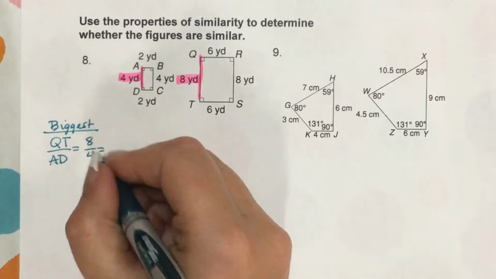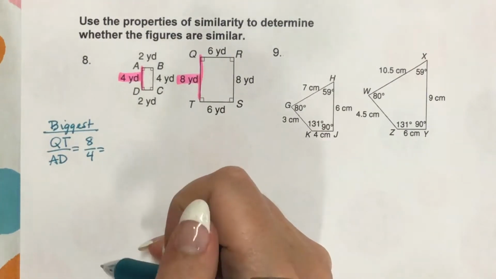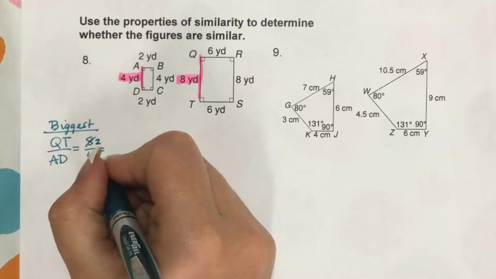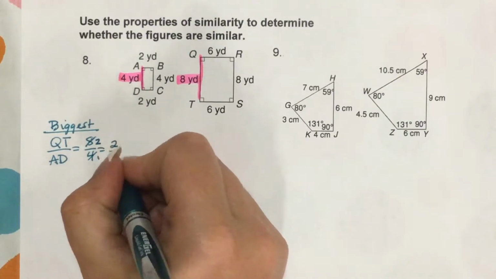8 and 4, do they have a common factor? And the answer is yes. 4 goes into both. 4 goes into 8 2 times, and 4 goes into 4 1 time. So our ratio is 2 over 1.